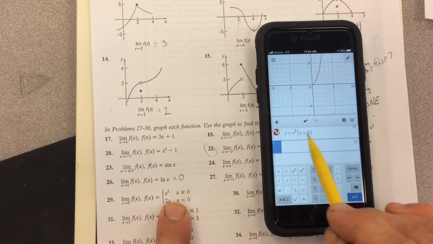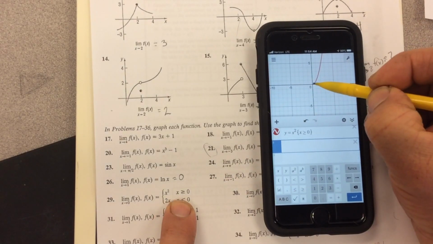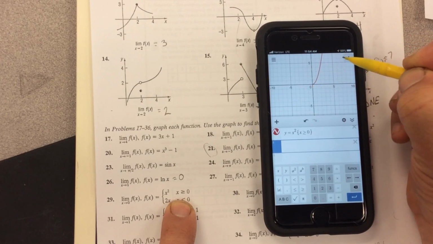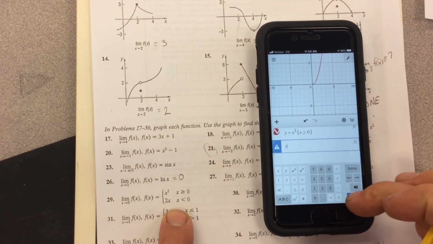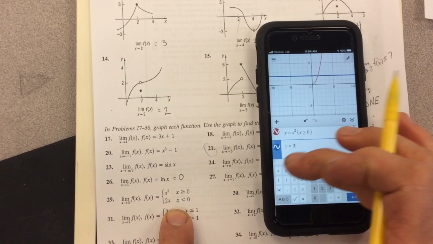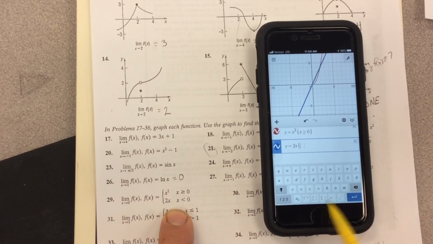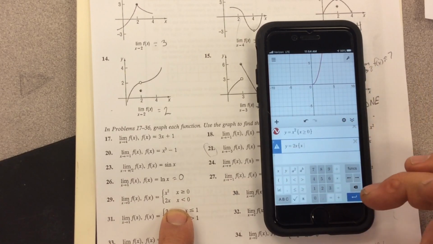So that's the first half. It's basically saying, for the x squared graph, you want all x greater than or equal to 0, so it wants that half of the graph. Now I'm going to type in y equals 2x, and I want that funky key again, and those are for all x less than 0.